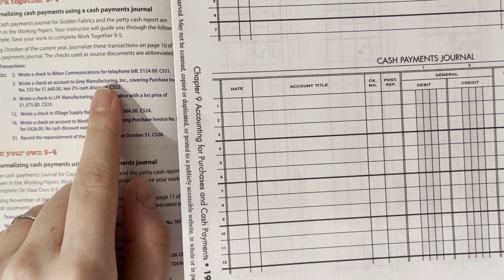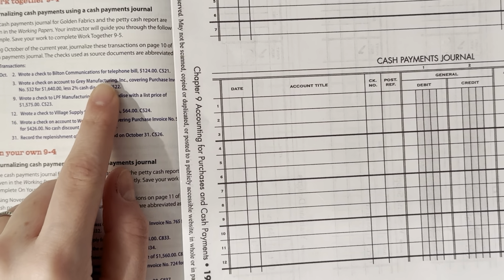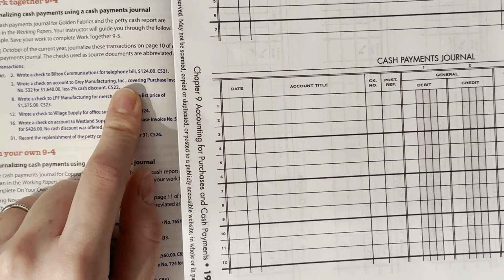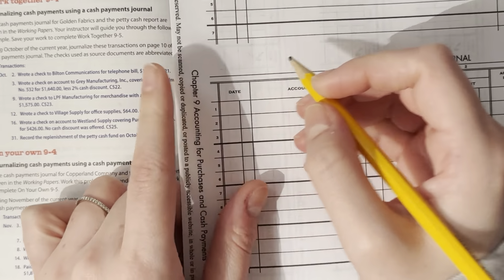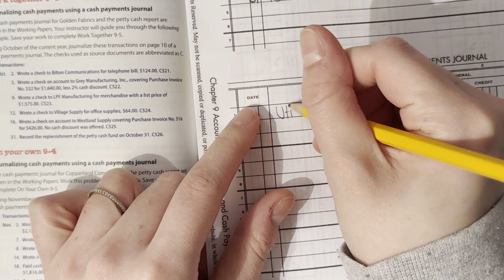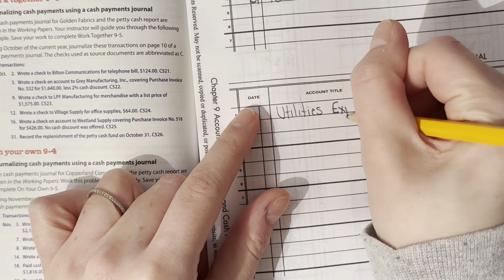When we do this, think to yourself, what is it for? Well, this one's for a telephone bill. So we use utilities expense because a telephone is part of a utility.